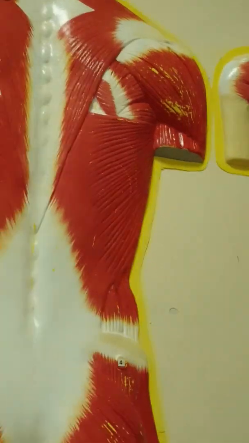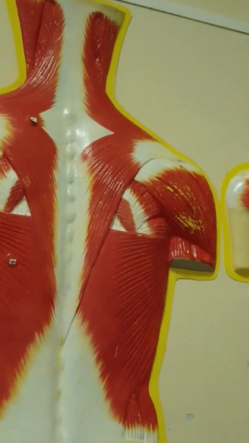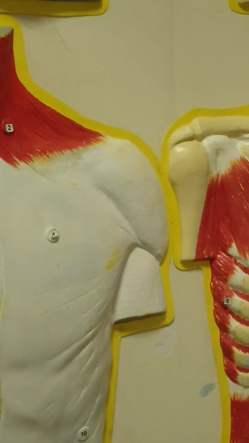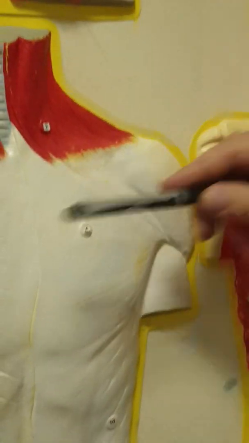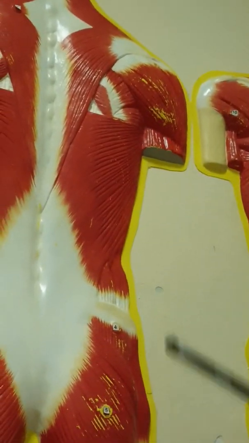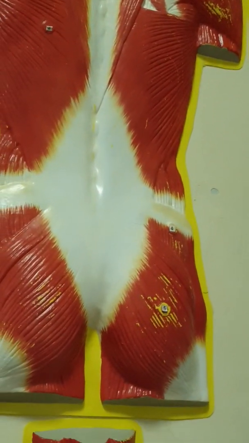It starts from clavicle, that is extremitas acromialis, from spina scapulae and from acromion, and is attached to tuberositas deltoidea of humerus. Anterior fibers of this muscle participate in flexion, posterior fibers in extension, and the whole muscle abducts the hand to the level of 90 degrees.